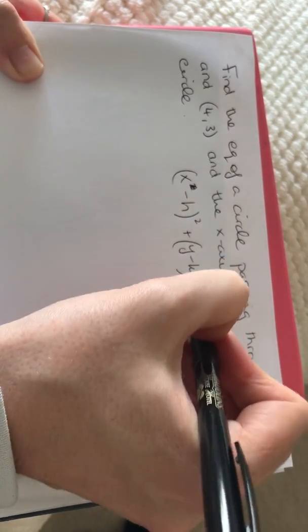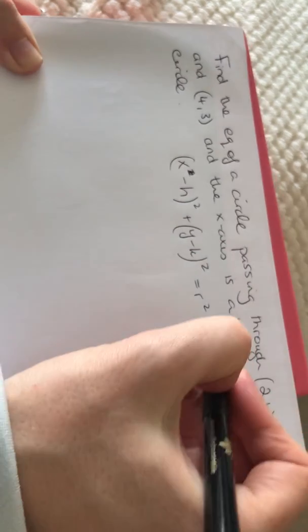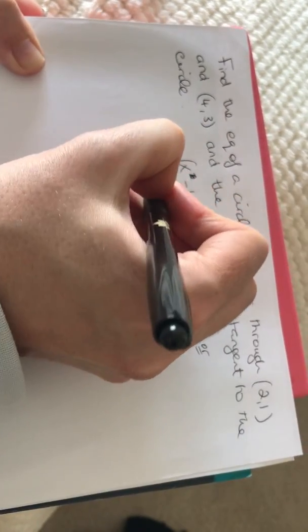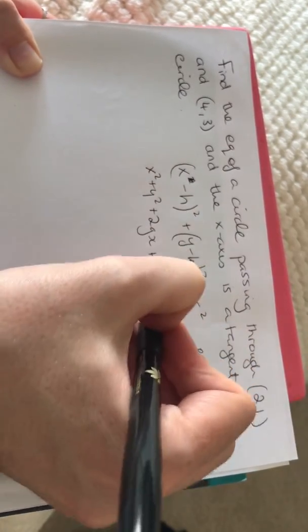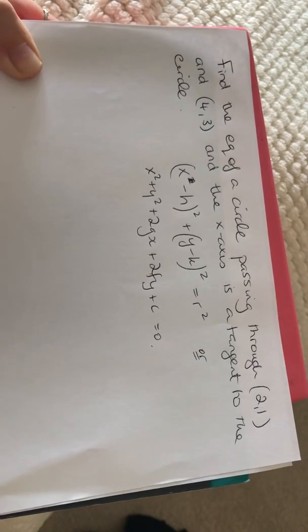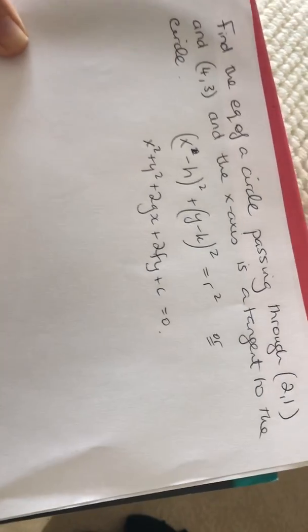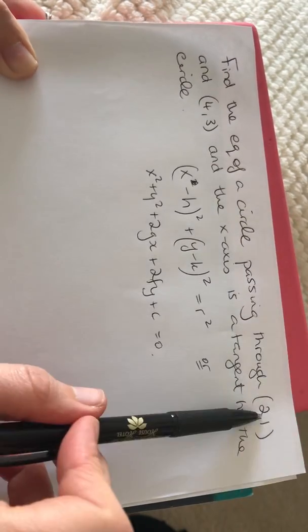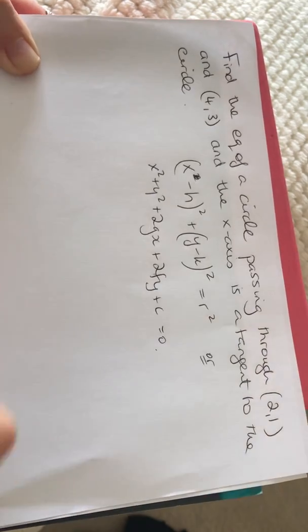Again, just go to your log tables. So I'm either going to fill in that one, and I need the centre and the radius, or I'm going to fill in the other one, and I'll probably need g, f and c for that one. So let's see what I can do. I'm going to start off, if a circle passes through that point, well, I'm going to sub that in.